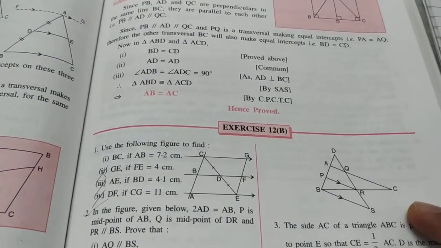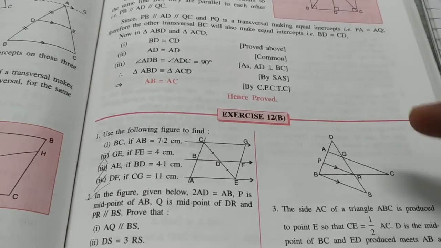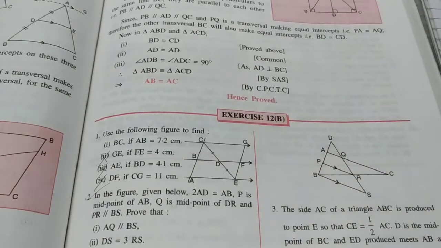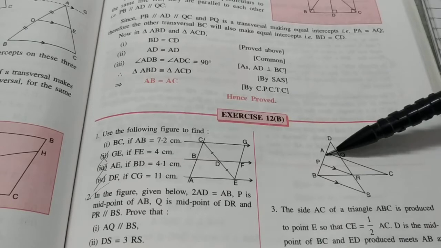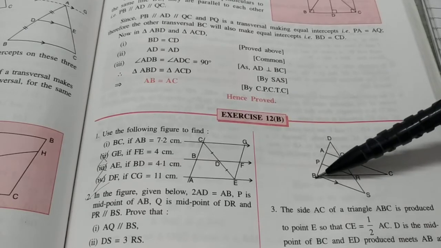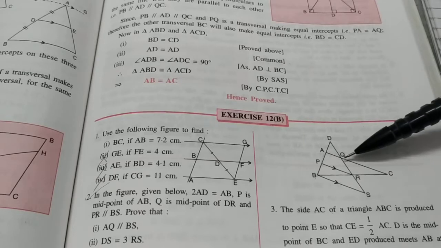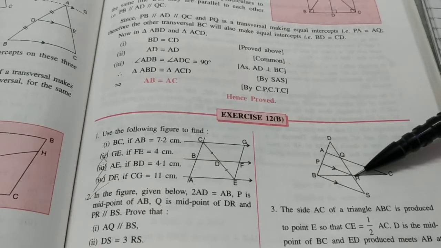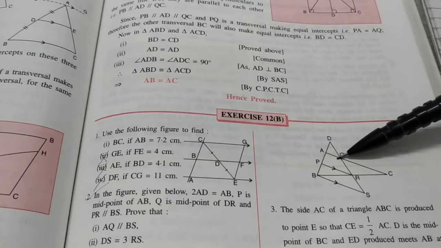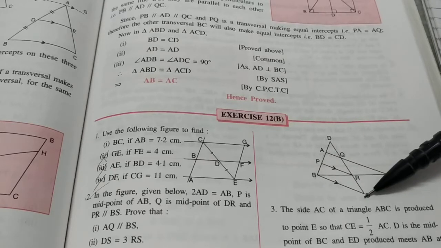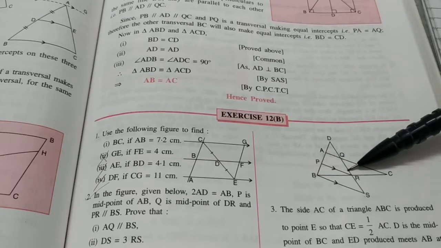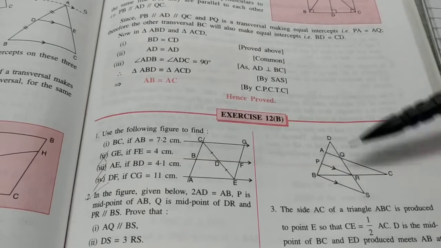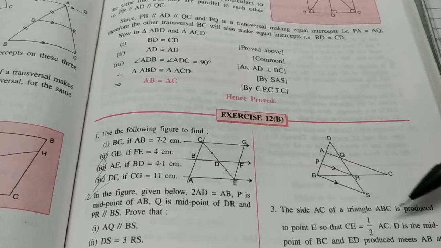Let's start with the second sum. The figure is given. It's also mentioned that PR is parallel to BS, as also that twice of AD is equal to AB, and Q is the midpoint of DR. So we have to prove that AQ is parallel to BS. Our strategy will be to prove AQ parallel to PR, and PR is parallel to BS, so that means AQ will be parallel to BS.